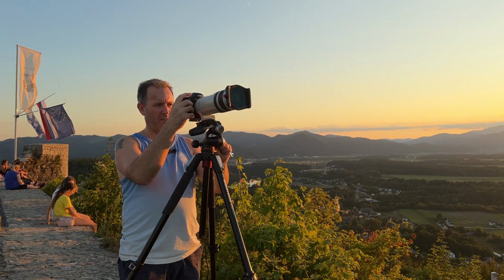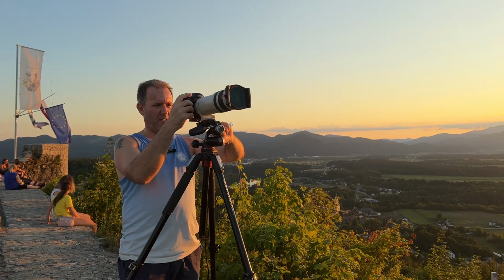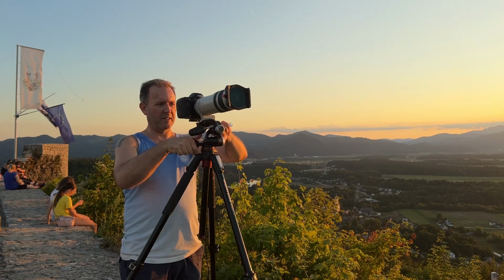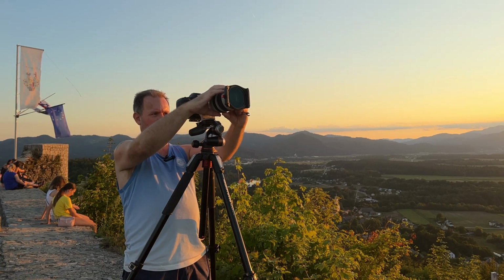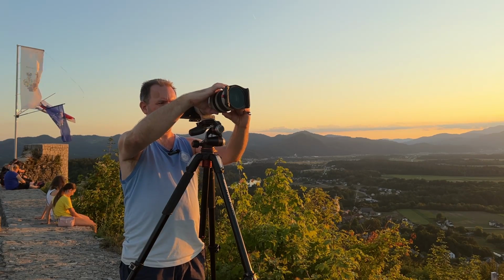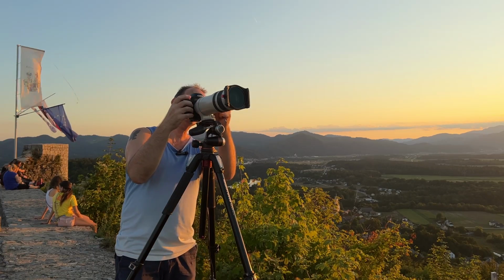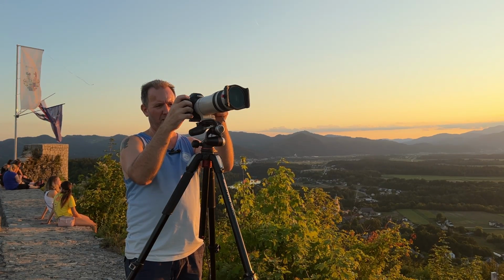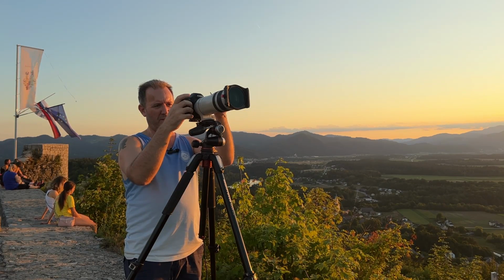So I want to come down, recompose my shot. Just a touch. And again, because I'm changing my focus, changing my focal length and everything, I want to focus again, which I've done.